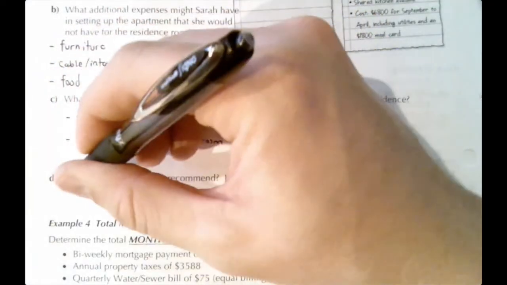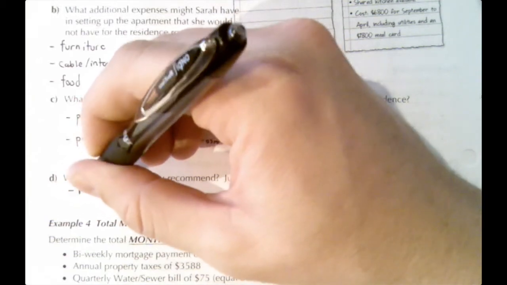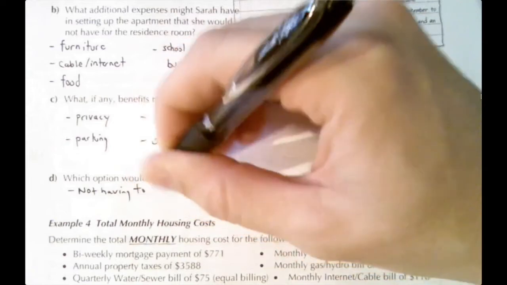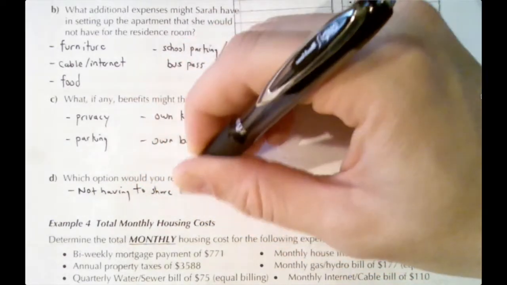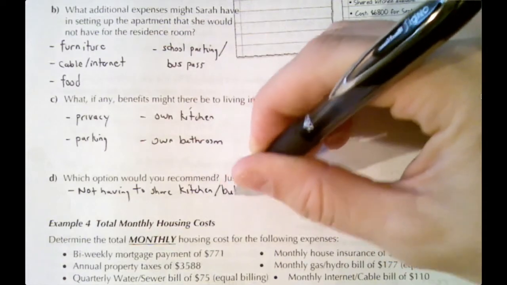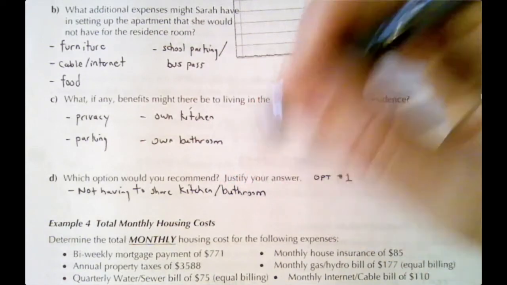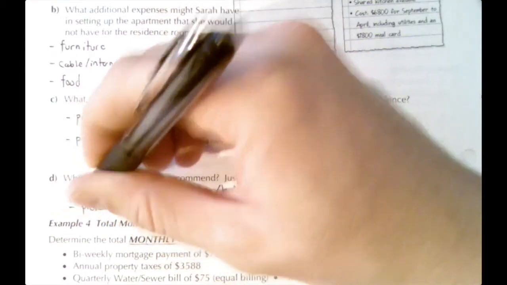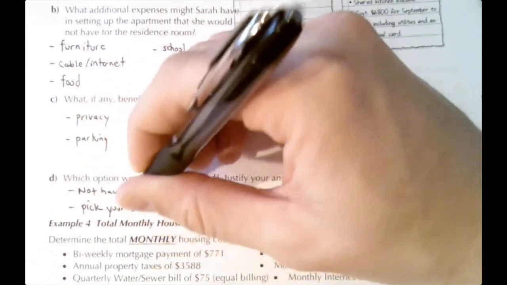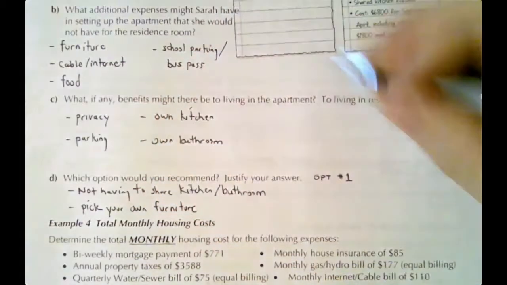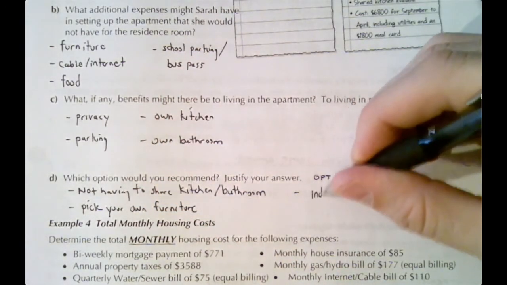Why might you choose the apartment? Well, you don't have to share a kitchen or bathroom. You can pick your own furniture. You also have some independence.